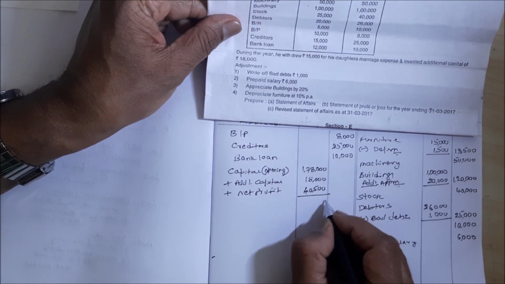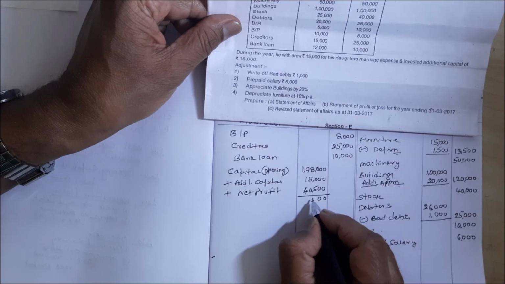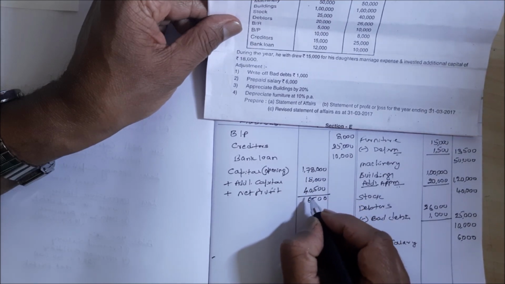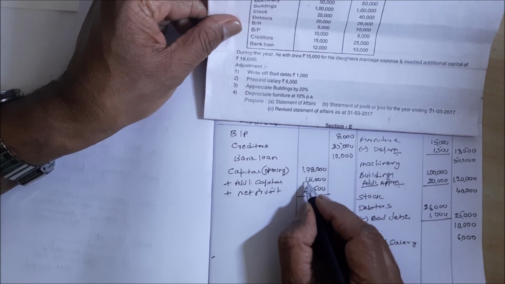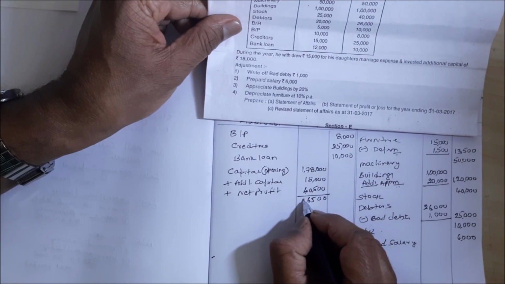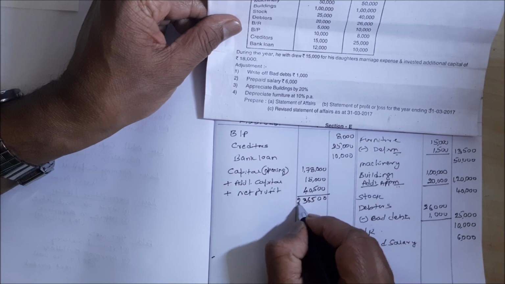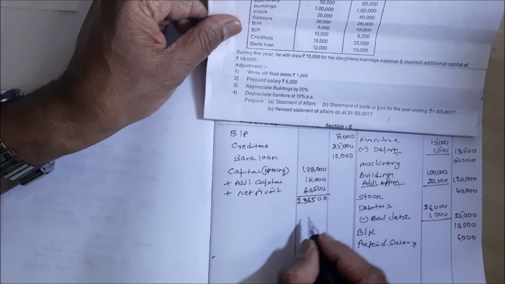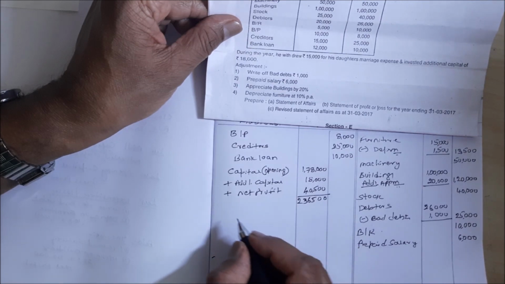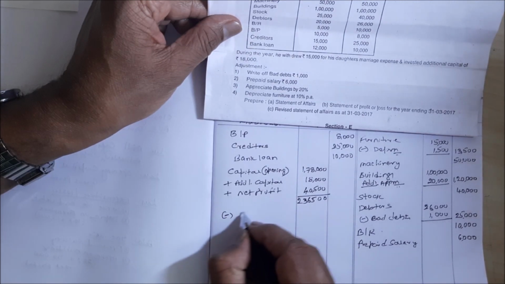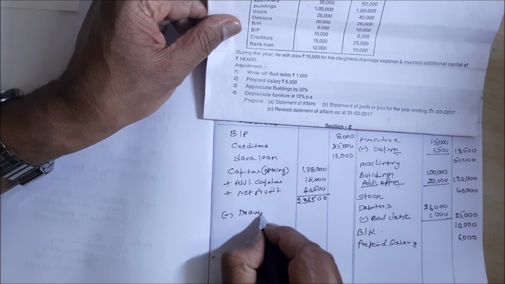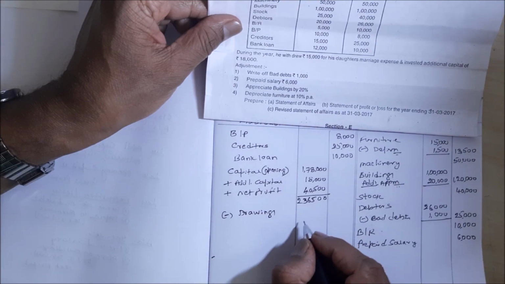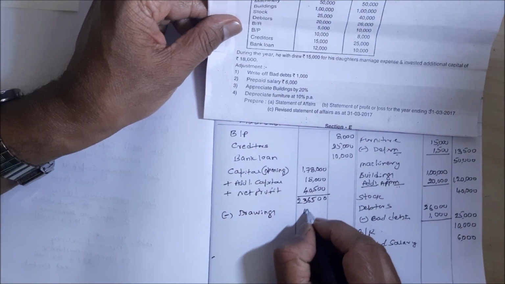Put it in the inner column. 2,36,500 less drawings, that is 15,000.